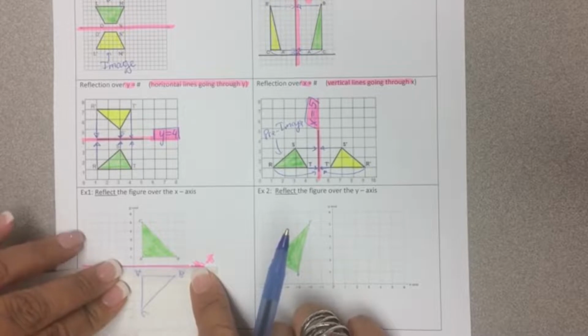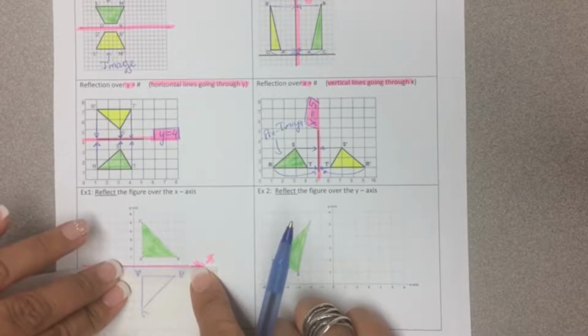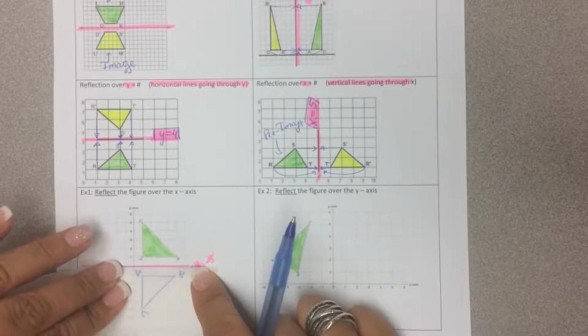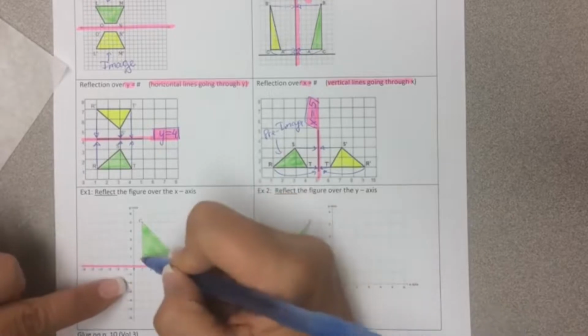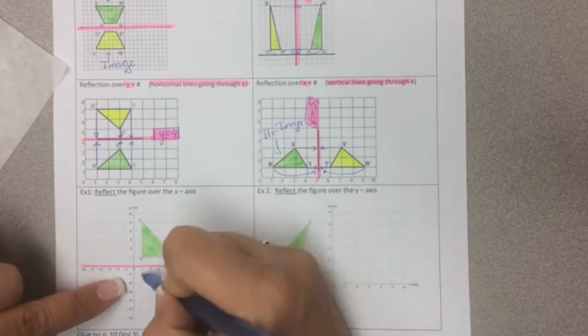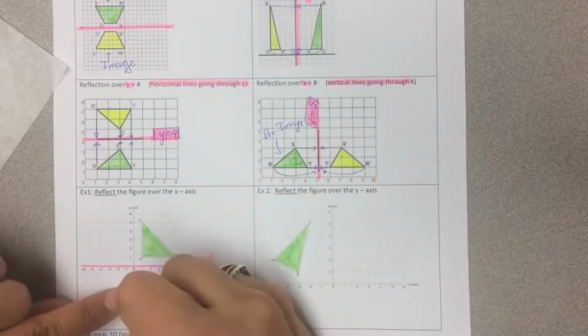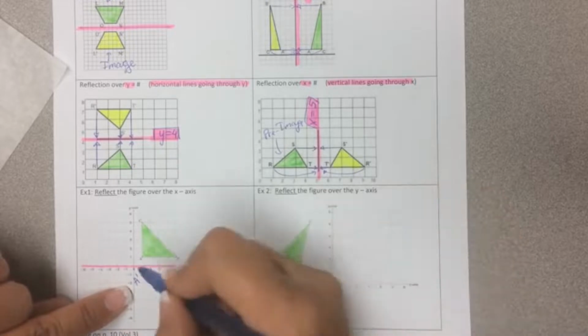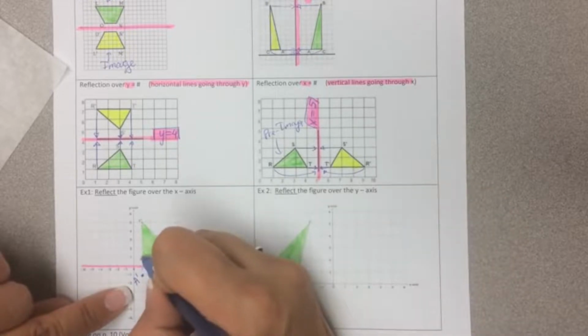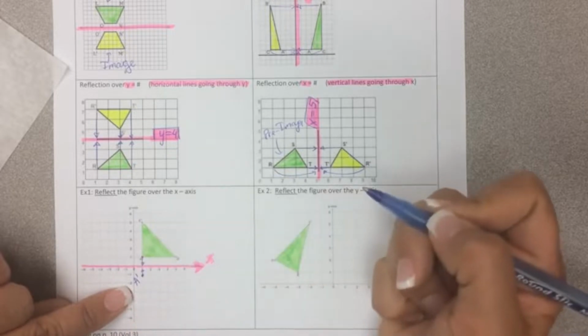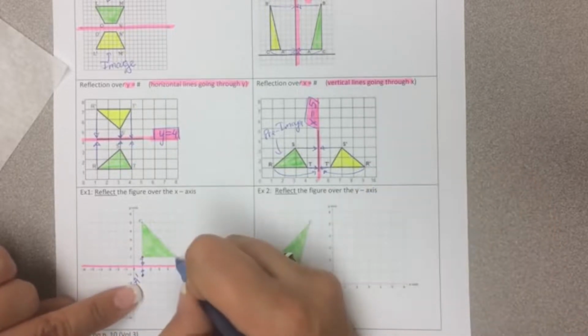That helps the brain understand how the flip looks and how the triangle will look on the opposite side. By definition, we have to move every point of the shape the same distance to the reflection line and away. So point A is 1 unit to the reflection line, so A prime has to be 1 unit away, and I label it right away.